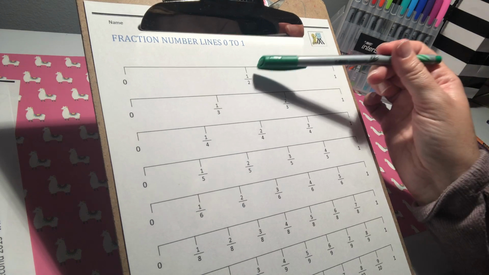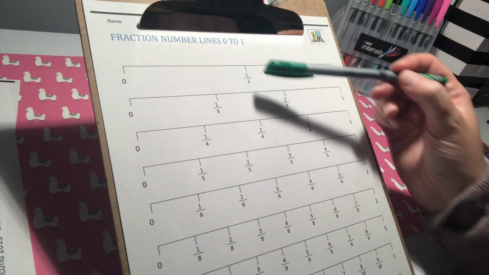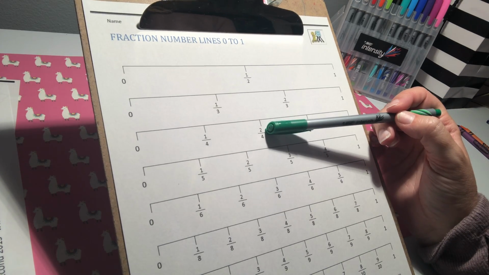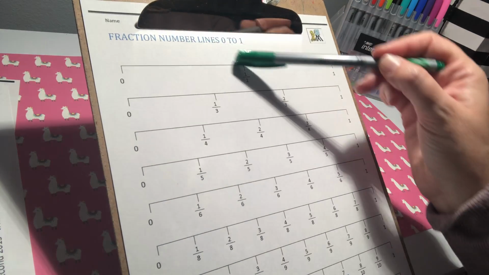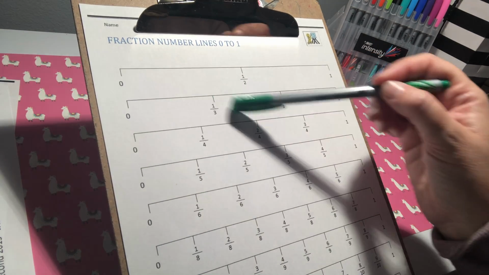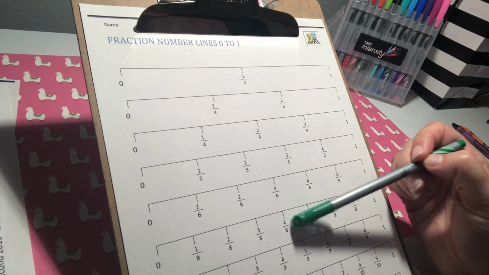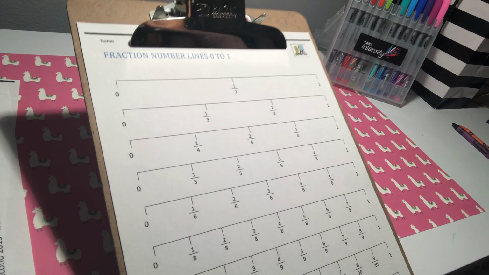same spot. 1/2, for example, is pretty easy to find if you just follow the line straight down. There you have 2/4, an equivalent size jump. It takes 2 of the fourths to equal it. 3/6, 4/8, 5/10, and 6/12.